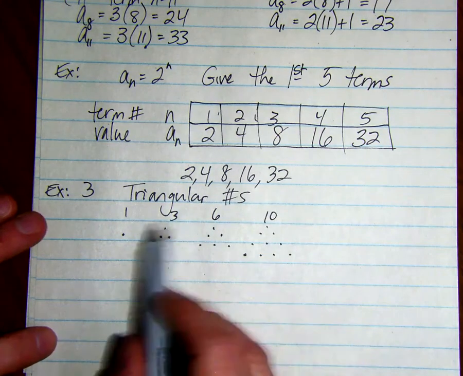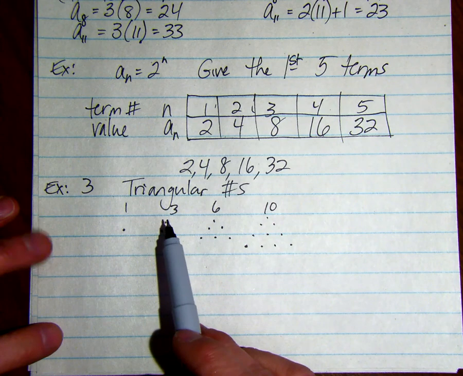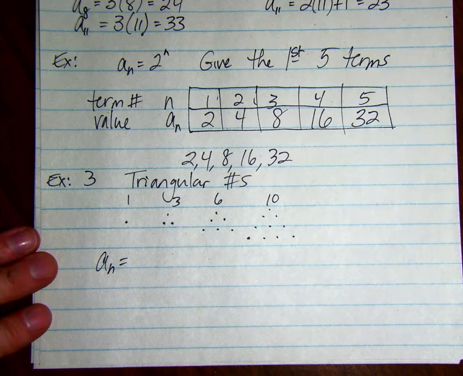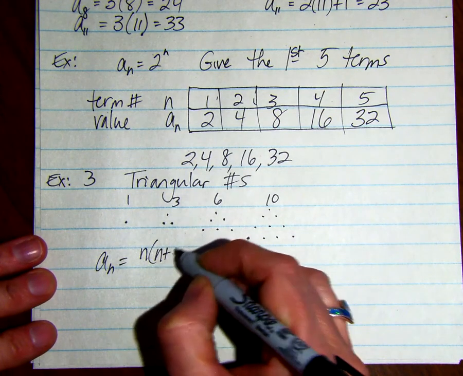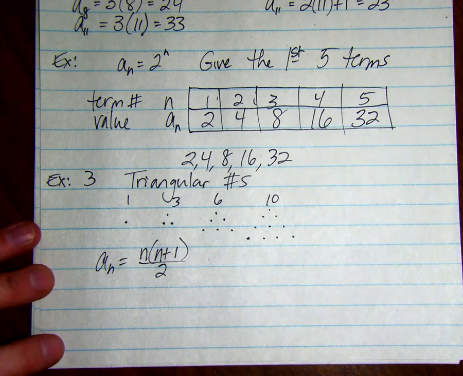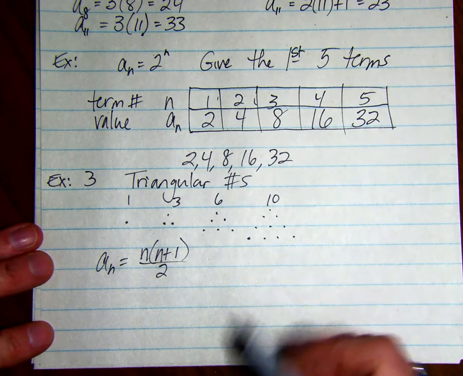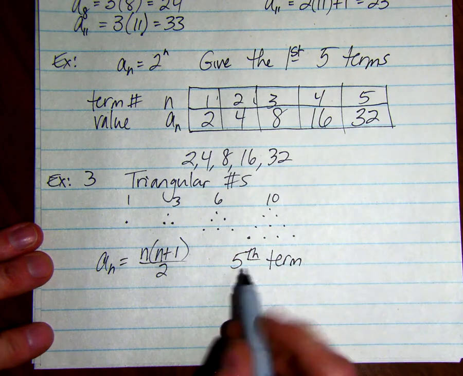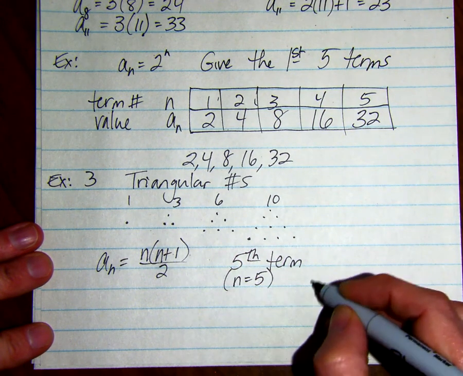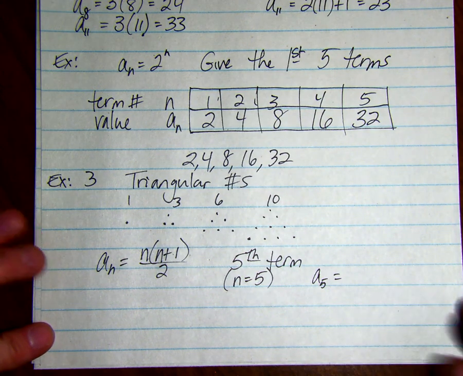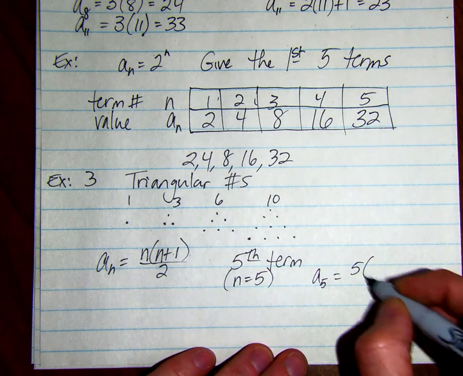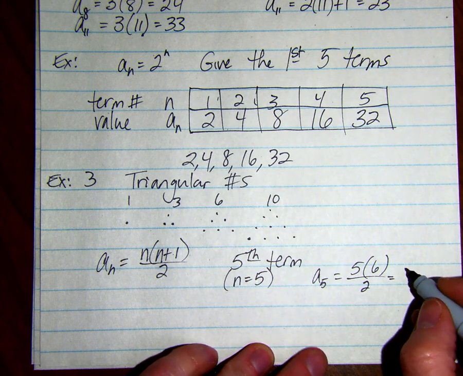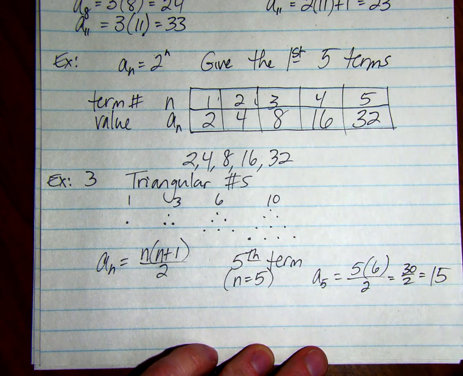So this is actually a sequence. And the formula for these triangular numbers is a sub n equals n times n plus 1, divided by 2. So let's say I wanted the 5th term. Here we have 4. We want the 5th term. We can plug in 5 for n. We get a sub 5 equals 5 times 5 plus 1, divided by 2. And that's just equal to 30 divided by 2, or 15.